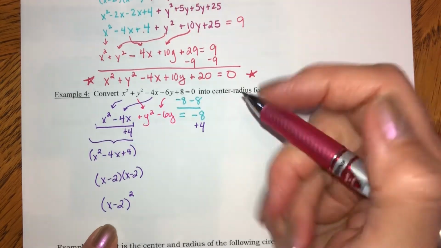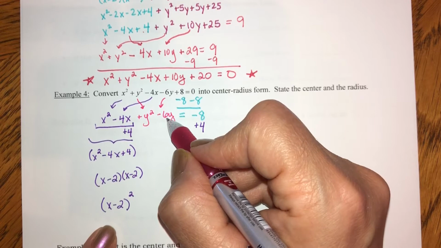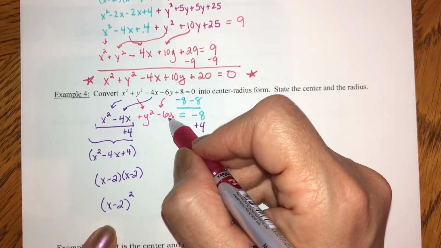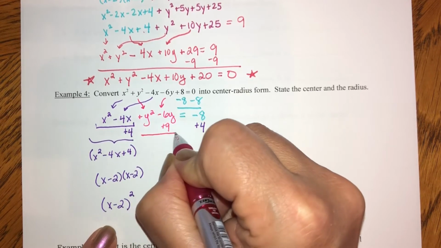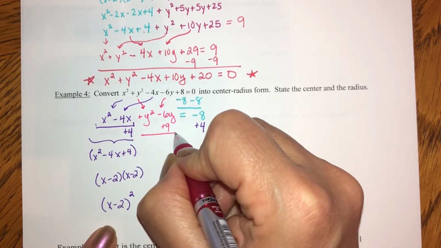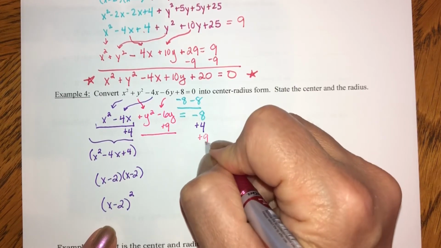So now with the y terms, I have a minus 6 in the middle. Half of that would be negative 3. Square that, I would get 9. So I need to add a 9 to that part of the problem so that I will get a perfect square. If I want to do that on the left side, that's fine, as long as I also do it on the right side.